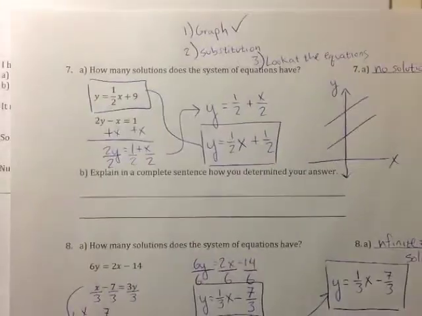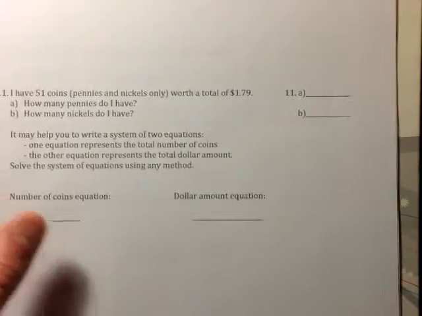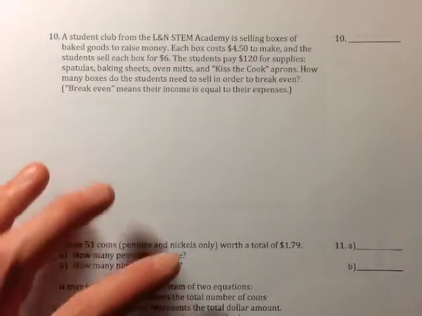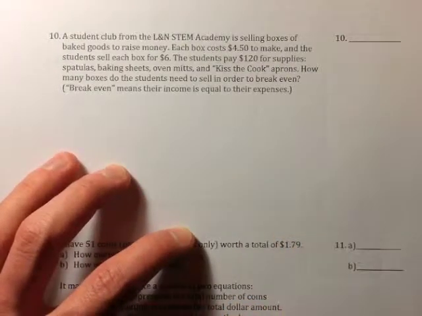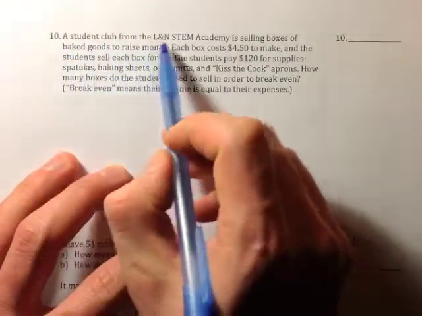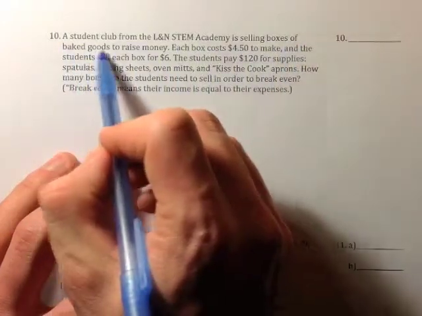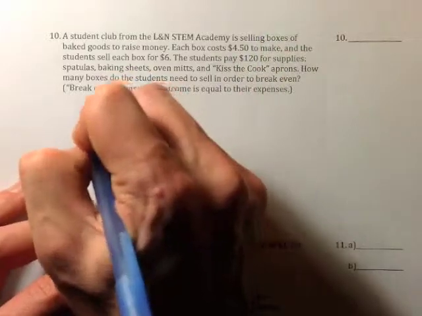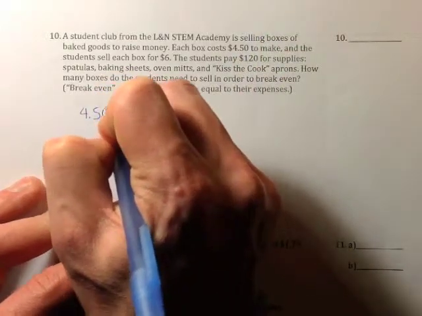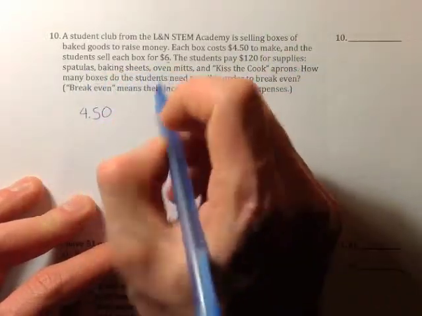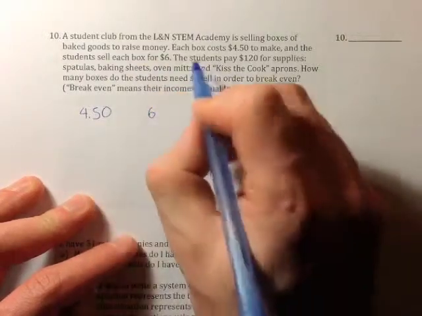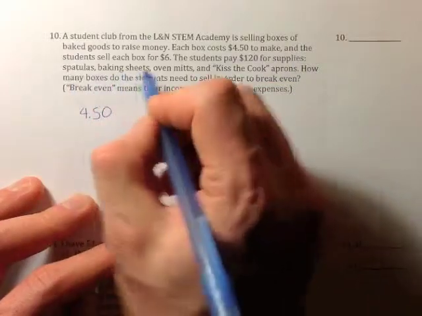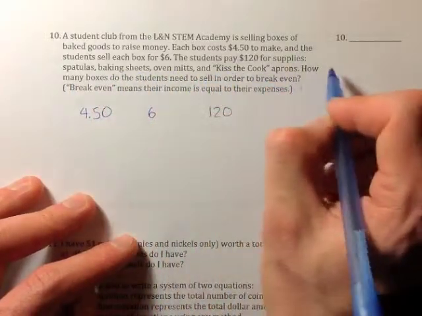Now we have a little bit more. We have the word problems now. Now let's look at number 10, a word problem. Ew, word problems. A student club from the L&N STEM Academy is selling boxes of baked goods to raise money. Each box costs $4.50 to make. So I'm just going to write that number out, $4.50. And the students sell each box for $6. The students pay $120 for supplies, spatulas, baking sheets, oven mitts, and aprons, blah, blah, blah.